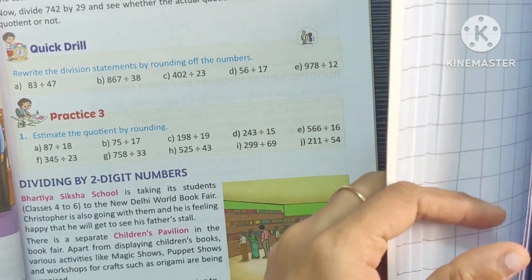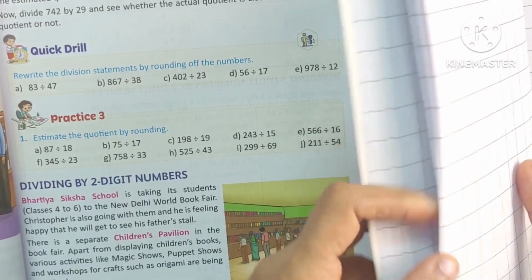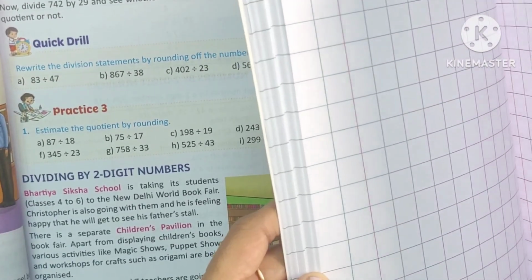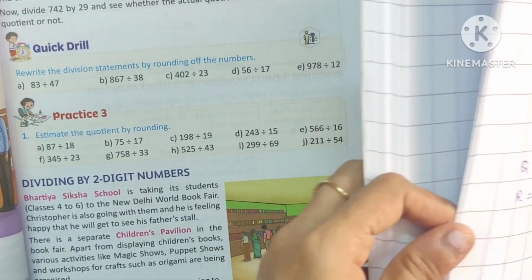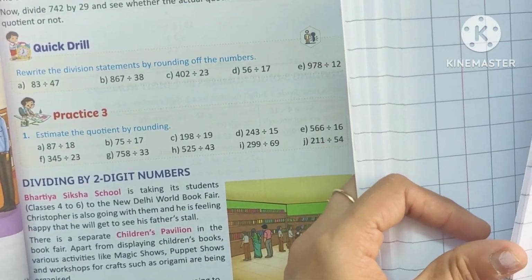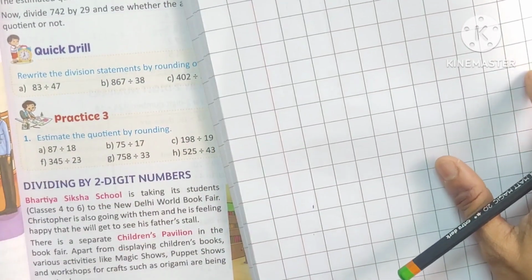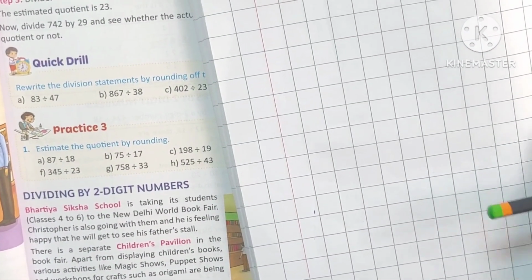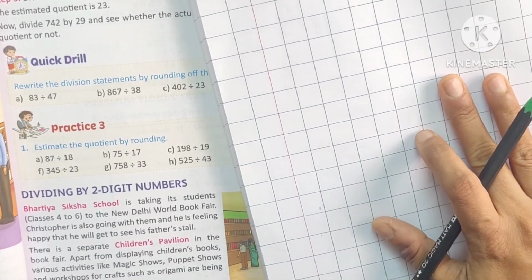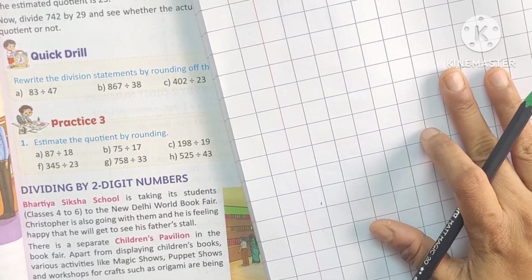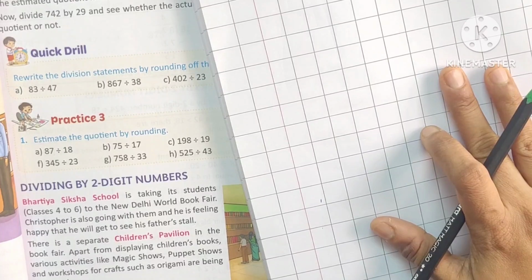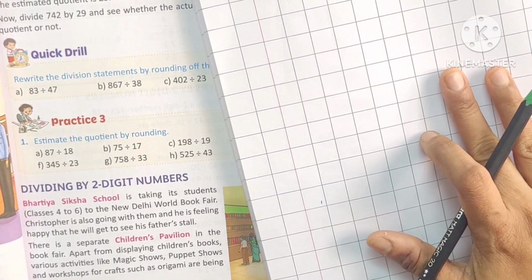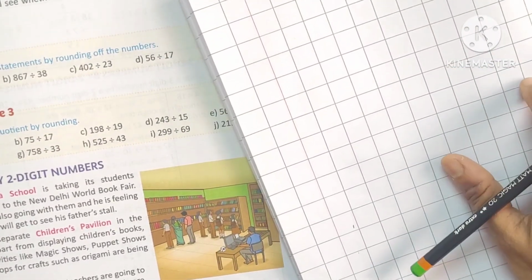Today we will see practice 3, estimating quotients. What is estimating a quotient? We have to estimate the quotient, or we have to round off the numbers. That is estimation of the quotient. First we have to round the numbers and then we have to divide. That is estimating the quotient.